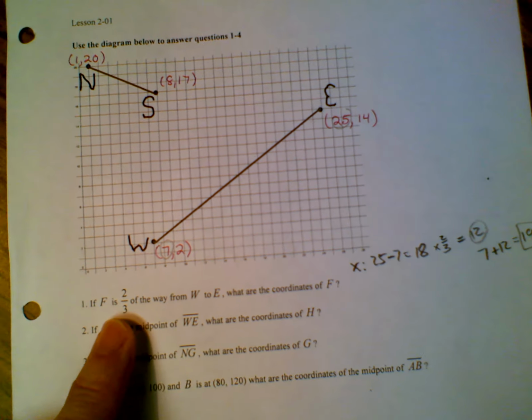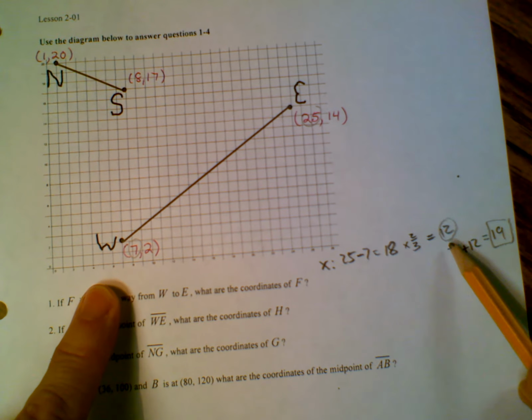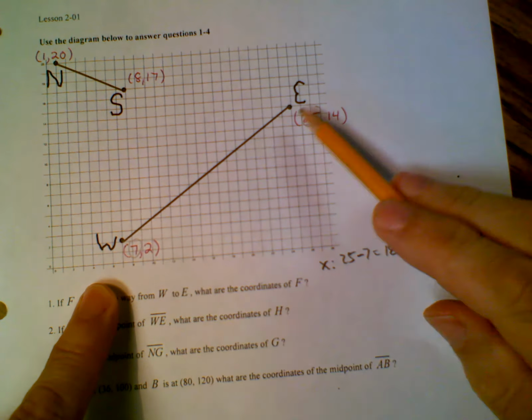Sorry, that ran off the screen a little bit. Okay, 19, because we started at 7 and we went 2/3 of the 18 steps that it would take us to go from W all the way to E.